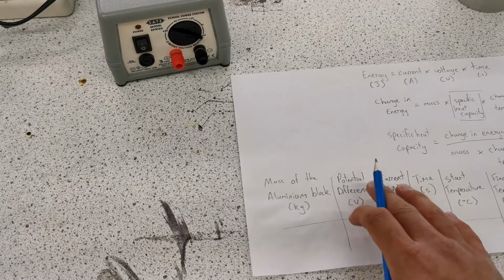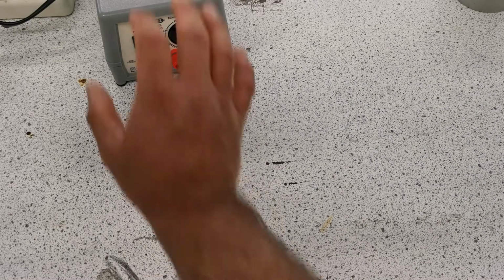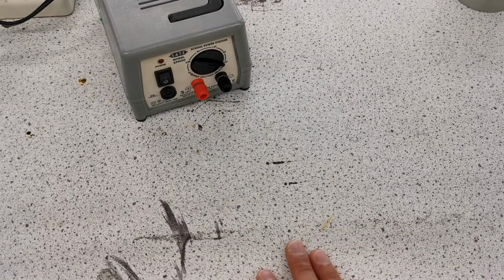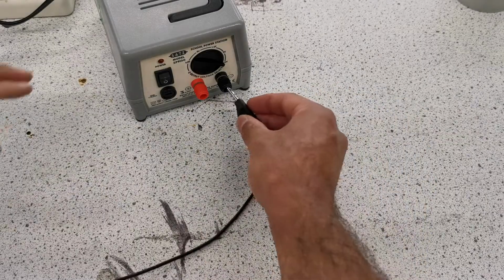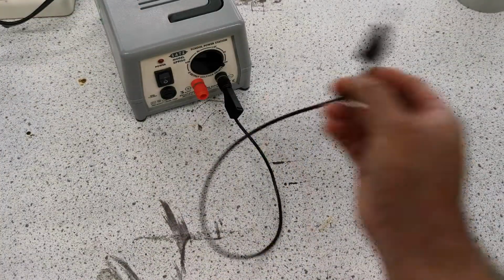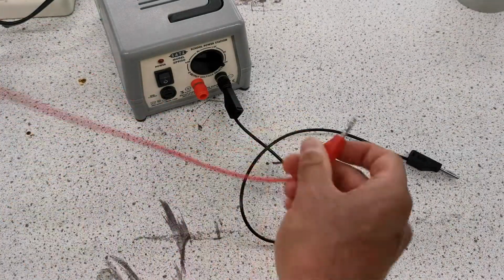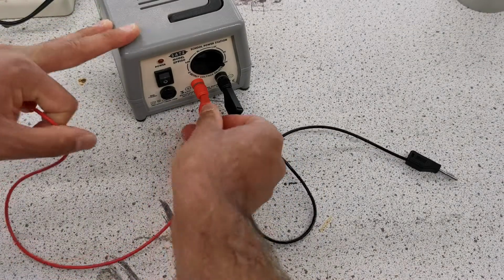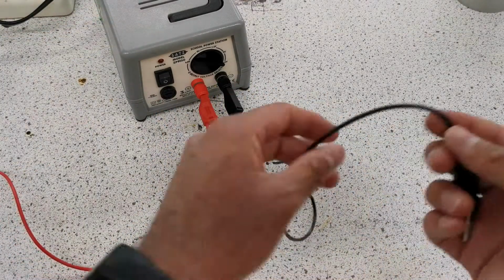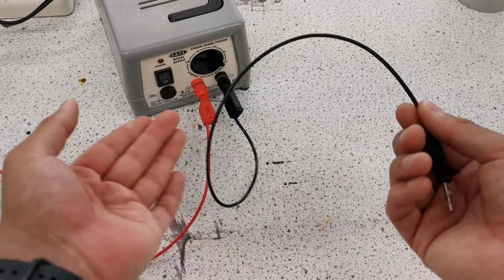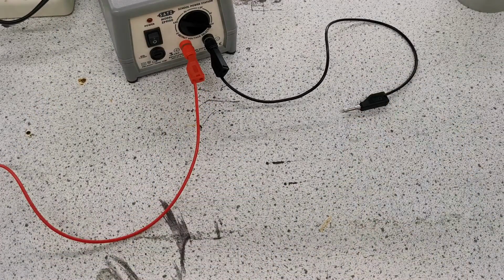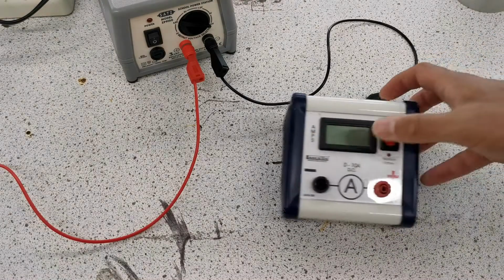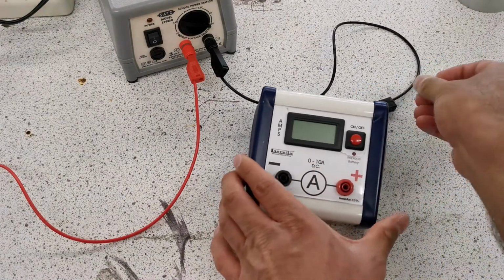So we're going to start by setting up the circuit. So this is our power pack, it's plugged into the wall. So we need two wires coming from the power pack, one in the positive terminal and one in the negative terminal. It doesn't really matter which way the colors go because these wires are all the same inside. They're just different colors. We then need to join our ammeter into the circuit, which is used to measure the current.